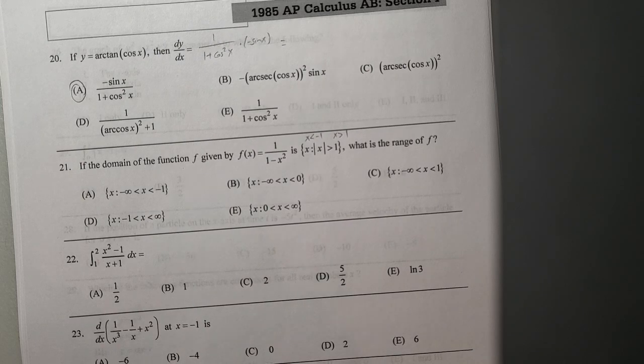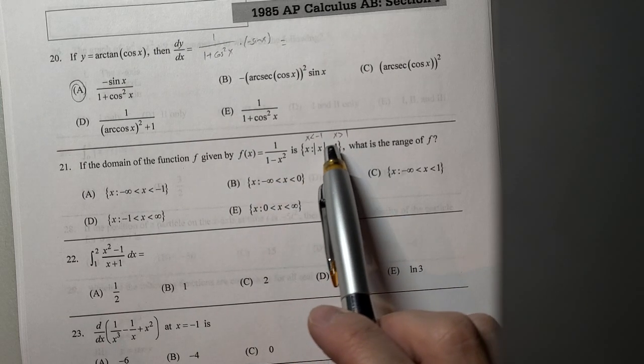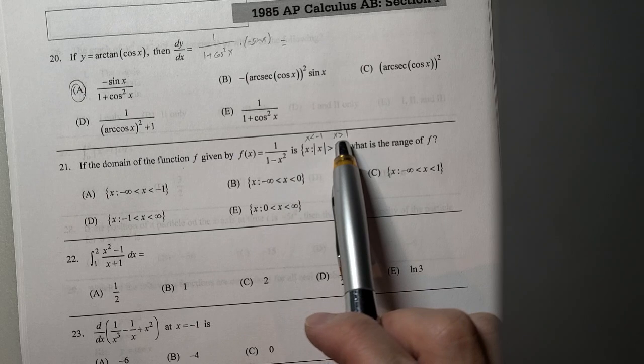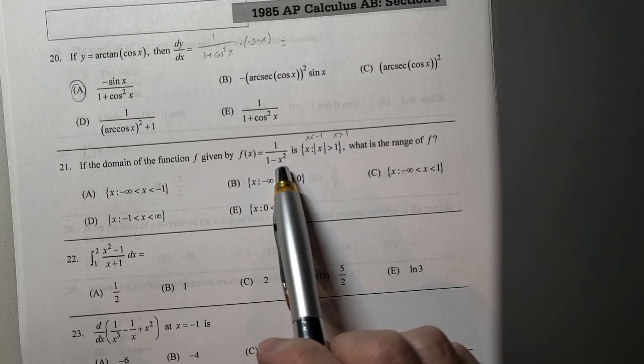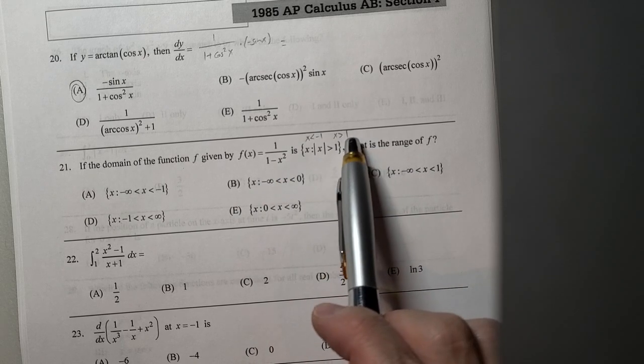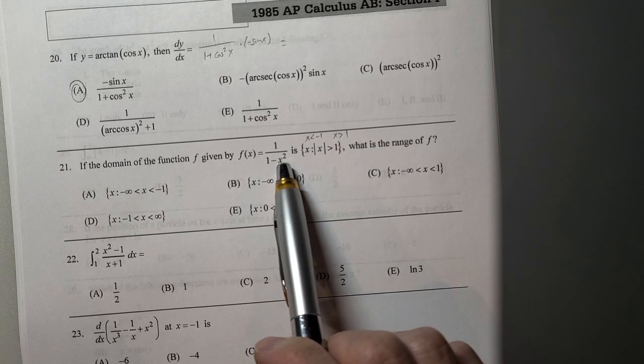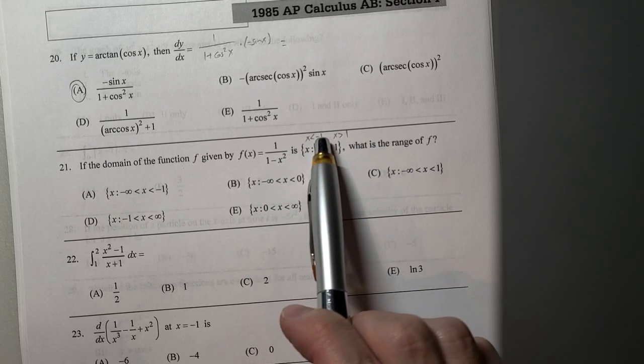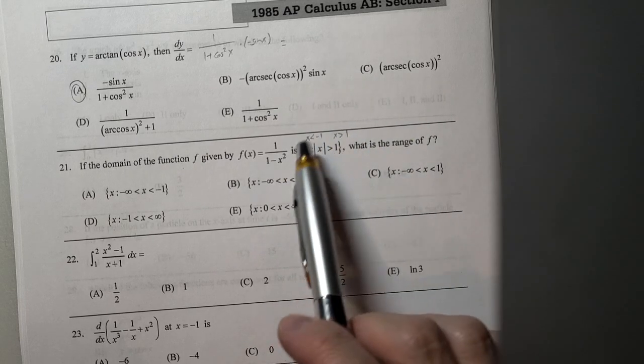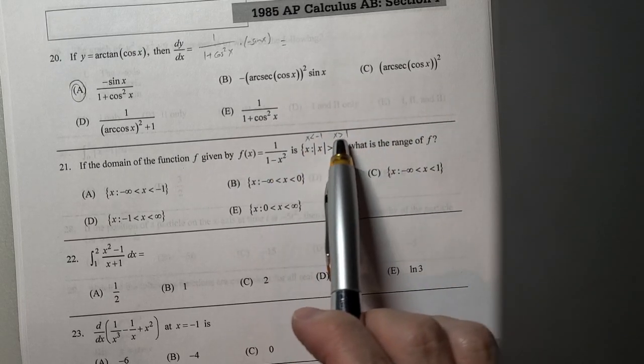Now, when x is greater than 1, let's do that one first. This is x squared, so it'll be the same on the negative side, because a negative squared makes it positive, okay? So let's just focus on this one.